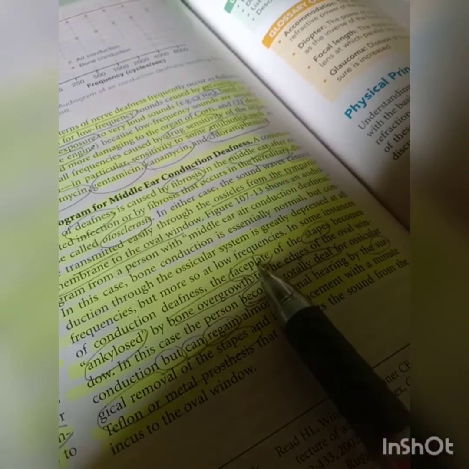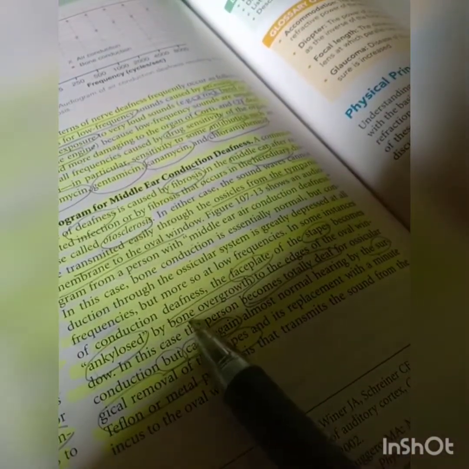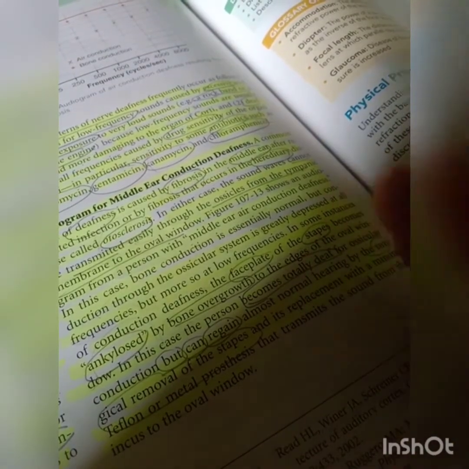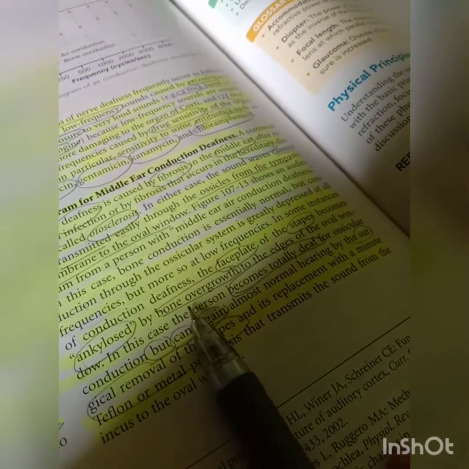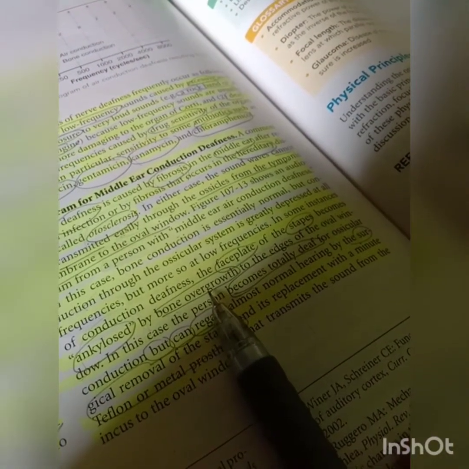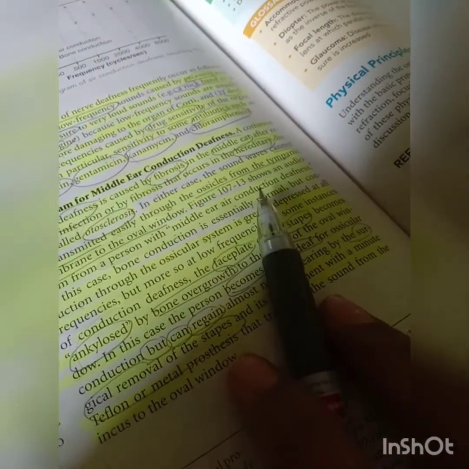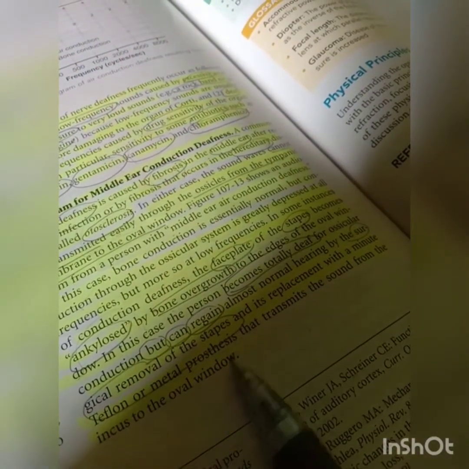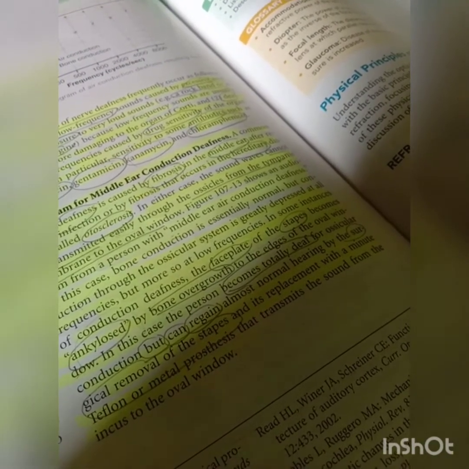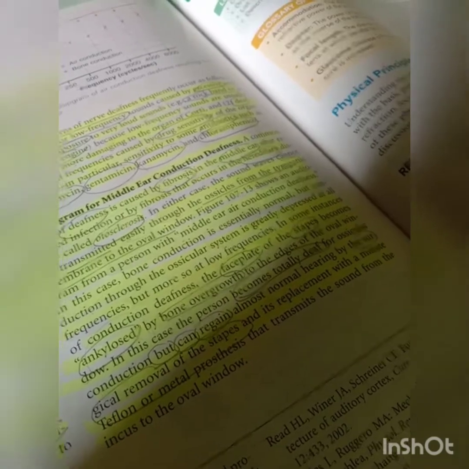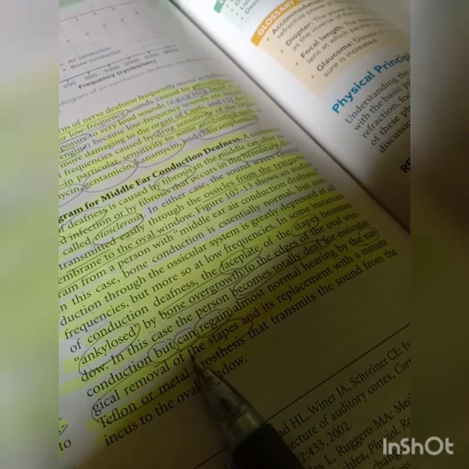One is the footplate of the stapes. Sometimes the stapes gets ankylosed, that is, the bone is overgrown. When it is overgrown, it doesn't allow the sound to transmit through the oval window. This may lead to temporary deafness, but not permanent deafness, because it can be corrected by a surgical process. If the stapes is removed and replaced with a metal prosthesis or Teflon product instead of the real stapes, then it may allow the transmission of sound and the ear becomes normal again. So this is temporary deafness which can be corrected using surgical instruments.